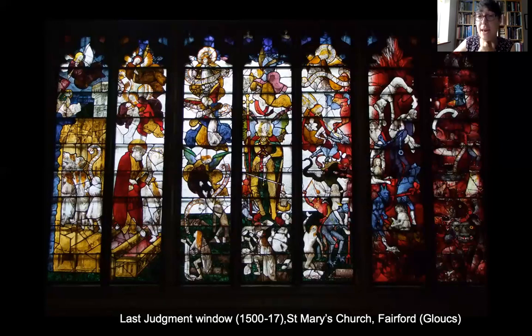And there are 28 enormous windows in the church, of which this is just one. And it was probably glazed by Flemish glaziers who were at the height of their game and working across England at this time, and especially actually for royal patrons. But examples of the scheme at Fairford are quite rare.